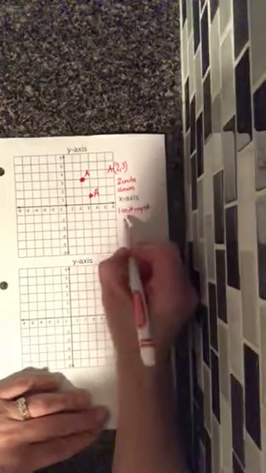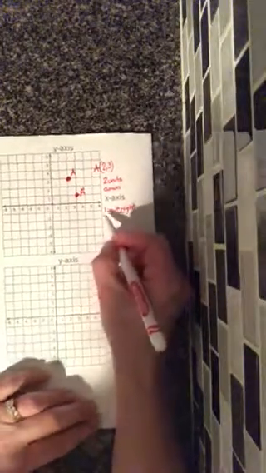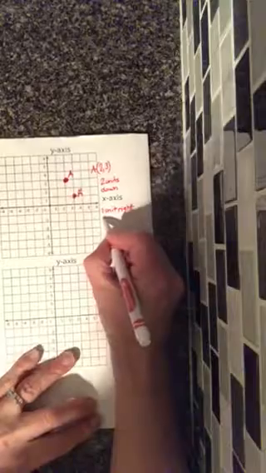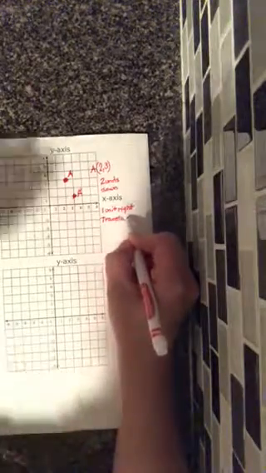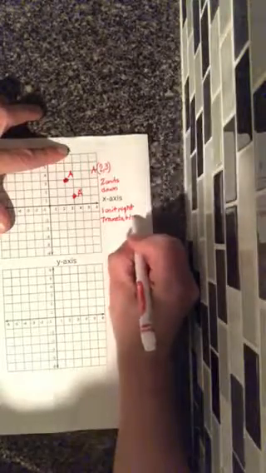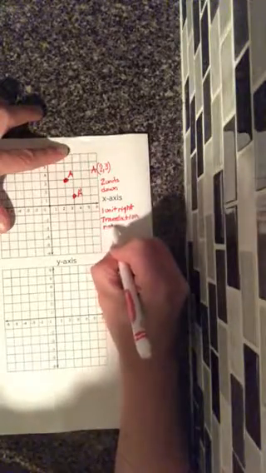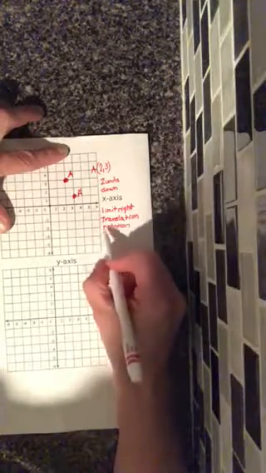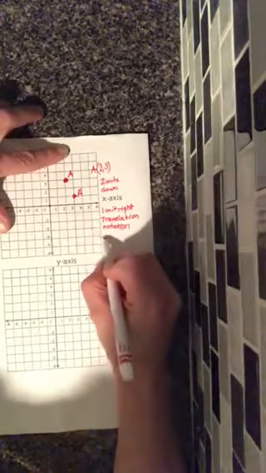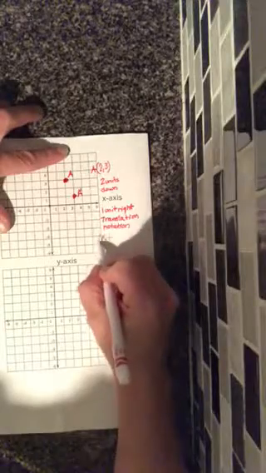And the way we express that rule is called translation notation. And it looks like this. It's always the x value and then the y value. So we say, what are we going to do to all the x and the y values?